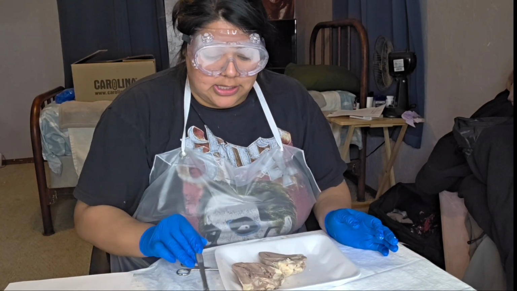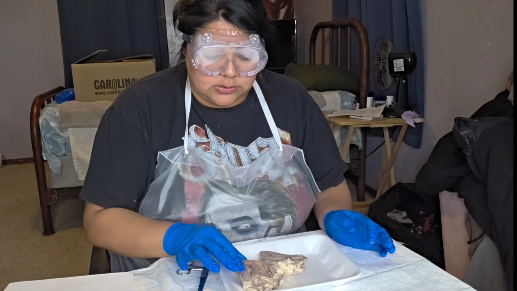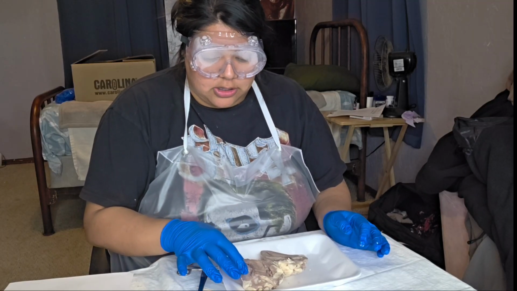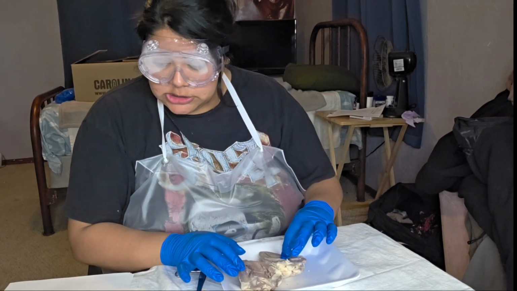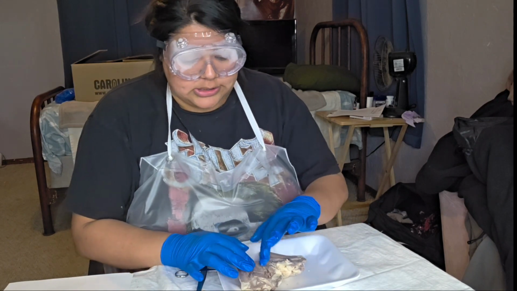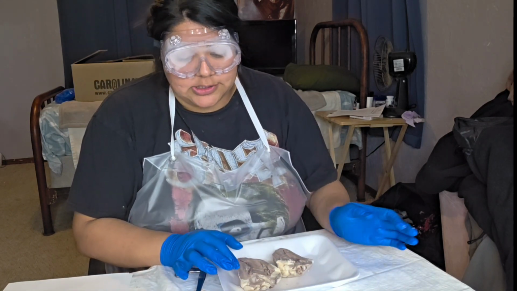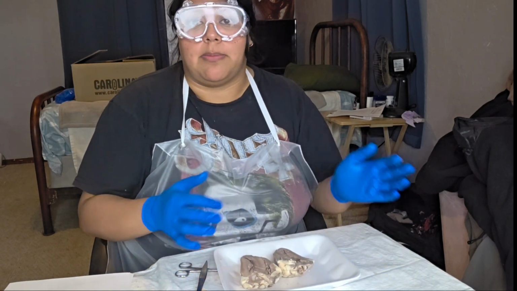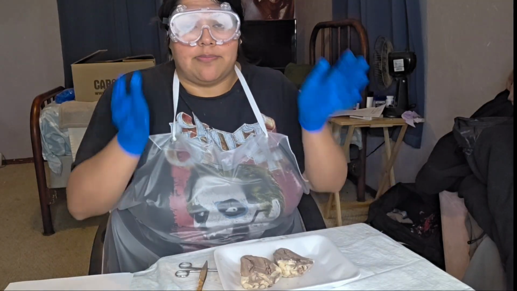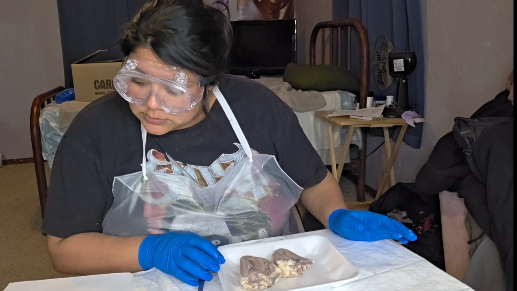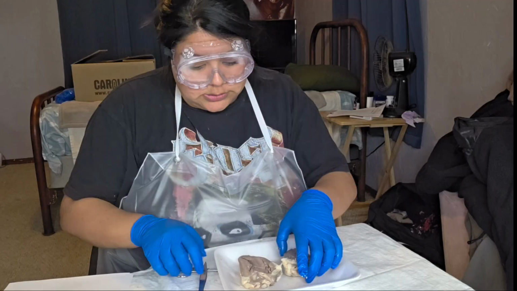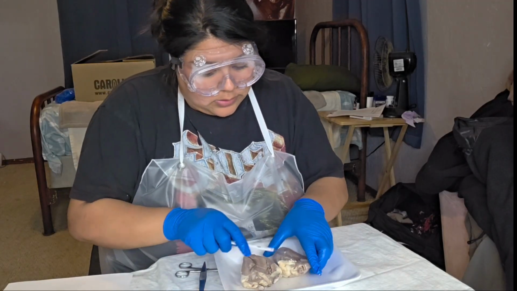Now we can see that the left ventricle has a much thicker ventricular wall as opposed to the right side, because our left side is responsible for pumping blood through the entirety of our body. Cut across the ventricle towards the aorta and cut to expose the valve.